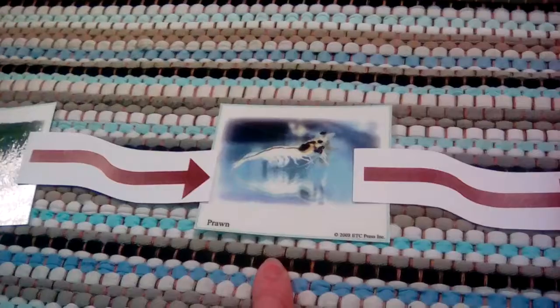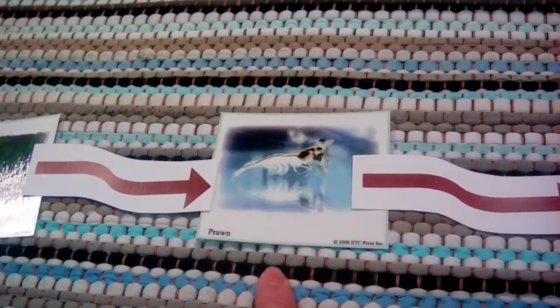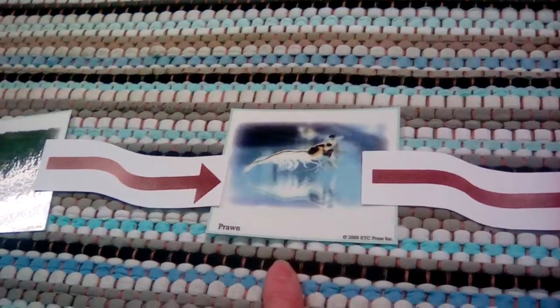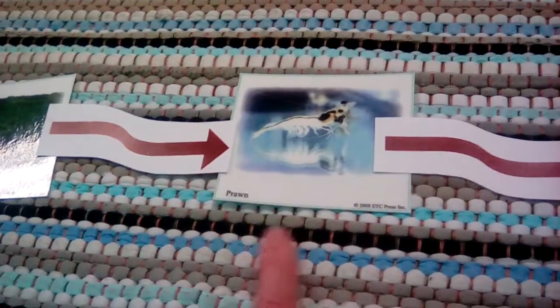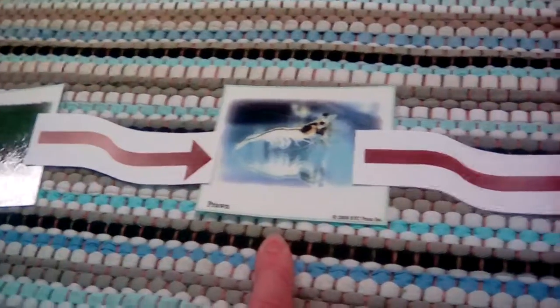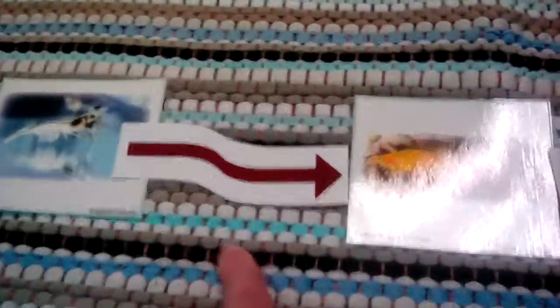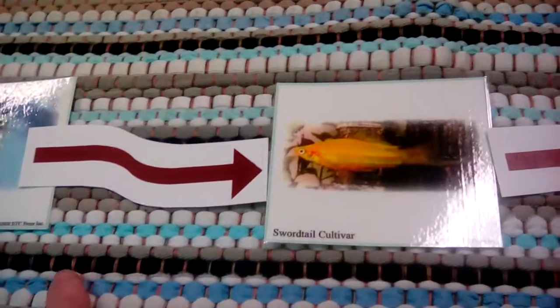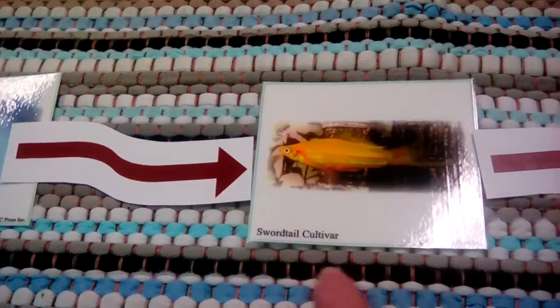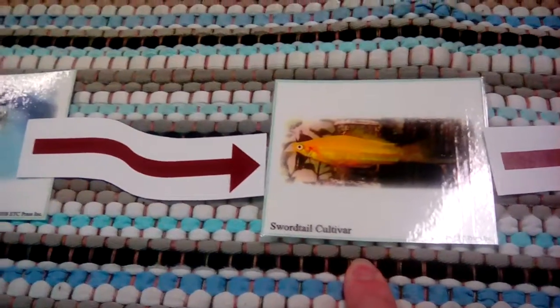So the plants are the producer. They're making their own food. And then this is a consumer, right? They're eating the things that are in the water. So our prawn will eat some of the smaller stuff that's in there, and so this is the primary consumer. From there, that energy will go into a fish. So this fish might eat this prawn, and that's where the energy transfers. And so now this is the secondary consumer.